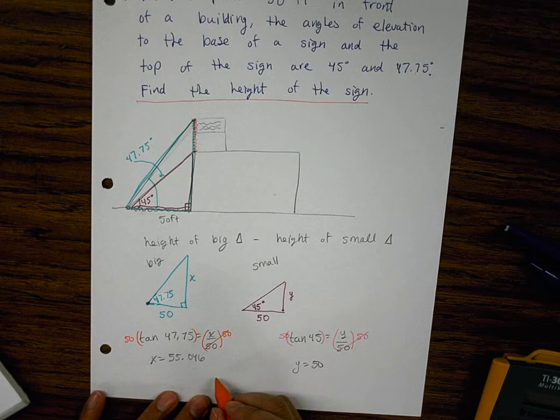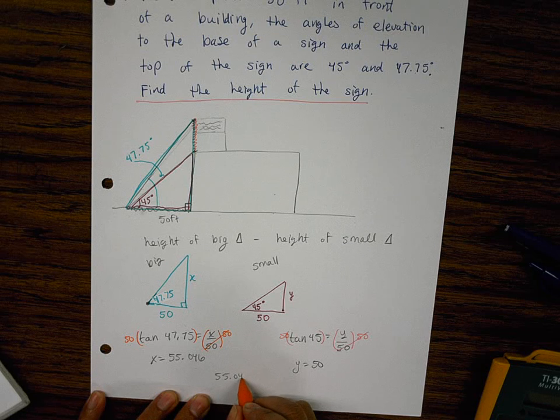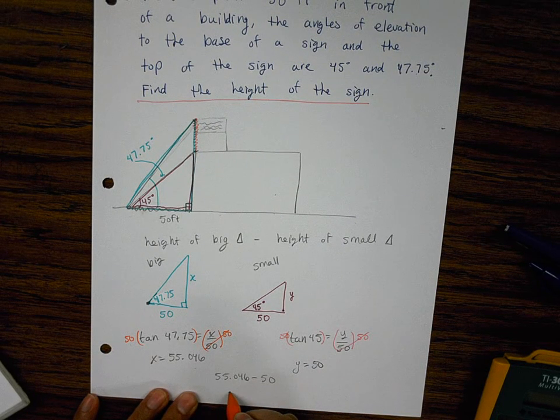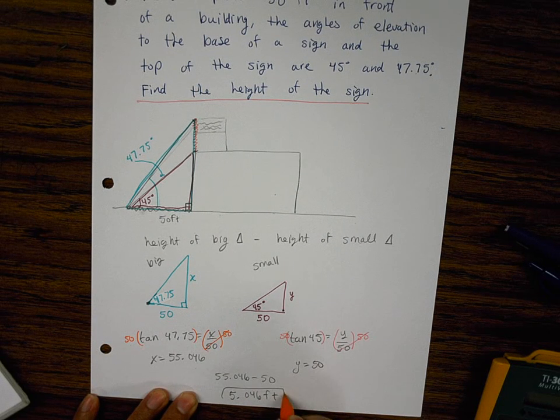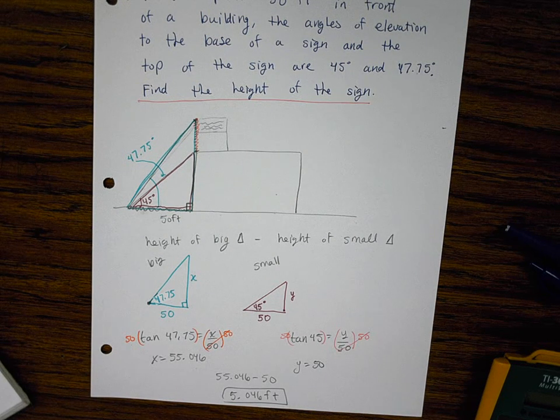Okay, so this is the height of the big, this is the height of the small. 55.046, take away the 50. The height of the sign is 5.046 feet.